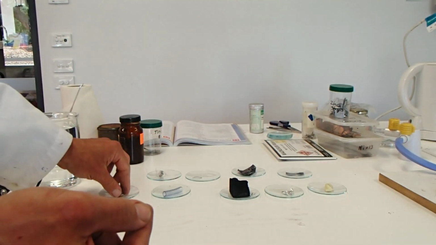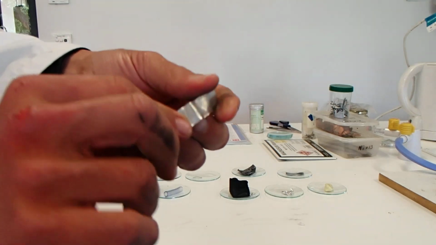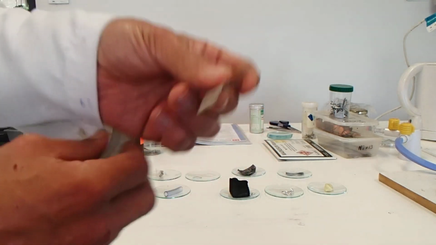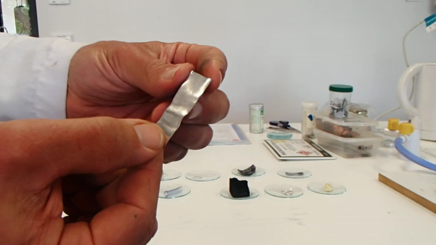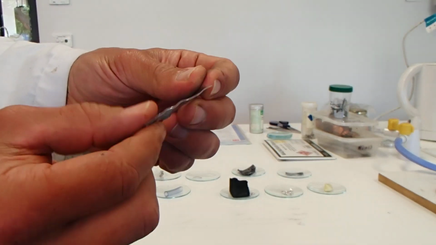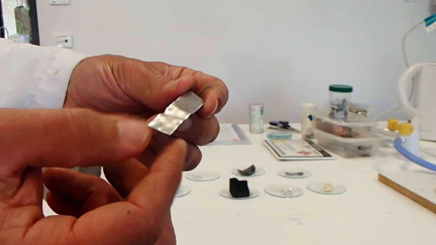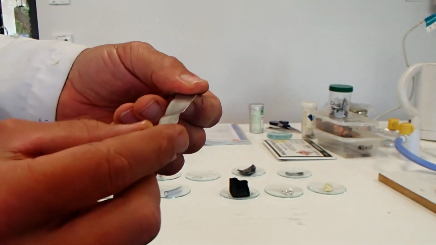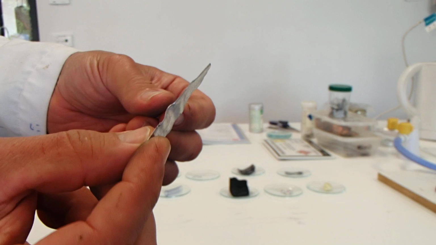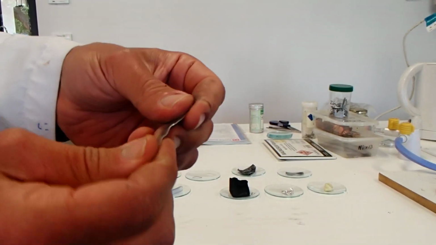Next we have tin. Looks like a classical metal. Shiny but not super shiny. Quite light. Silver in colour. So that's tin. Quite smooth.